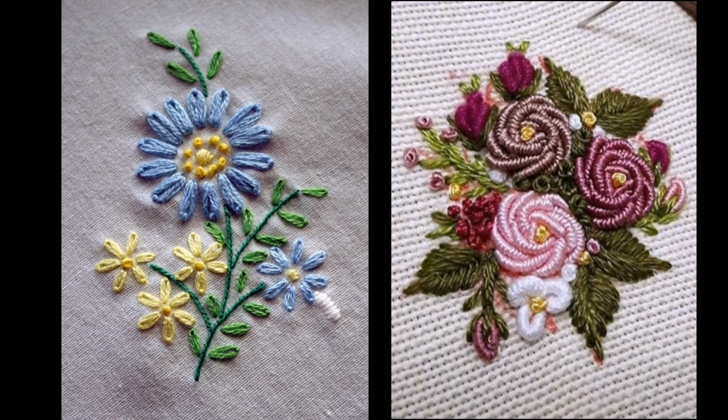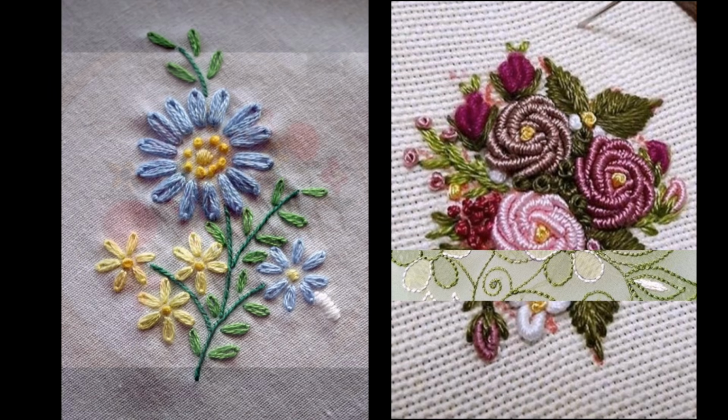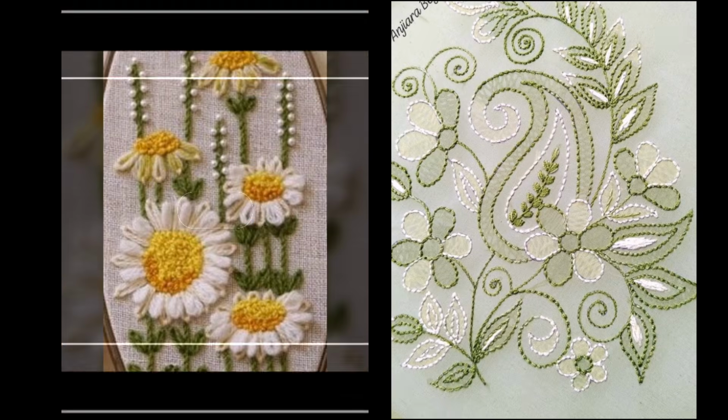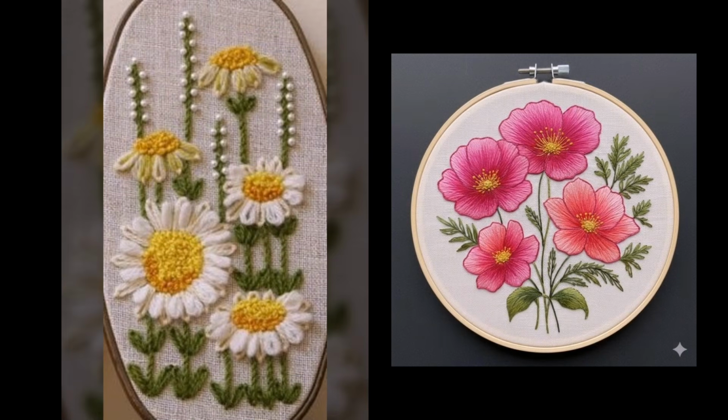Traditional hand embroidery designs are very rich and detailed. They often show culture, pattern and heritage. These designs are used on bridal wear and festive outfits. They add beauty and value to the fabric.